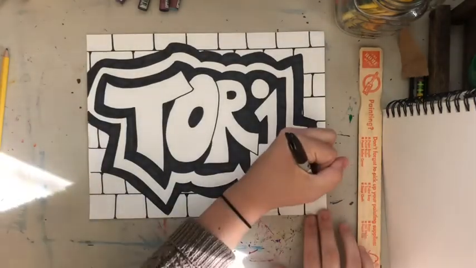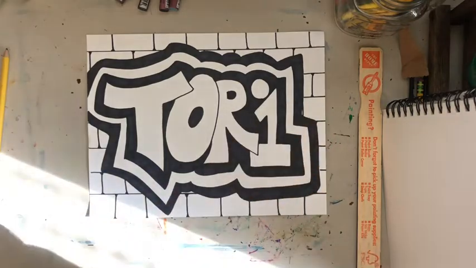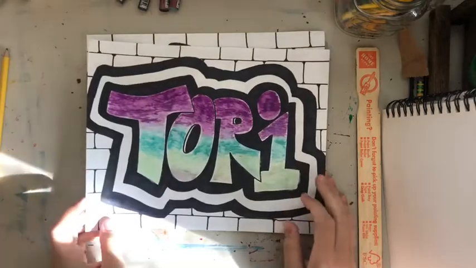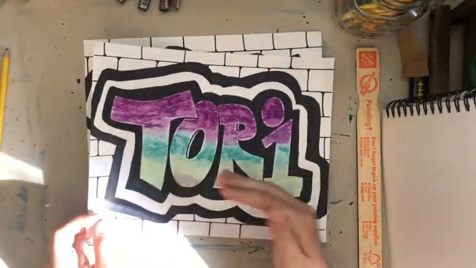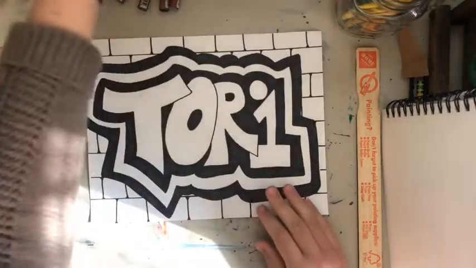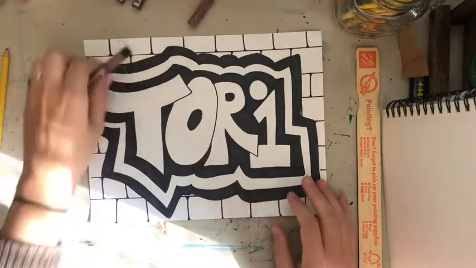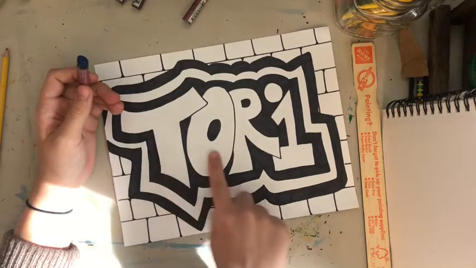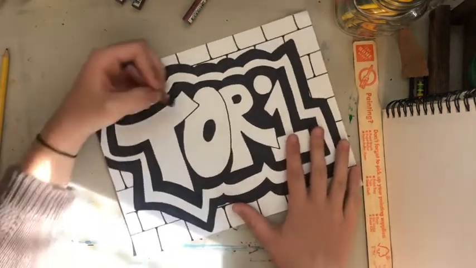So now the last thing that we can do is to color our letters. I think the graffiti looks kind of cool when you fade it and use all different colors. So again, you can use colored pencil, crayon, or oil pastel. If you don't want to do that, you could just do marker and do each one a different color. But I'm just going to show you.